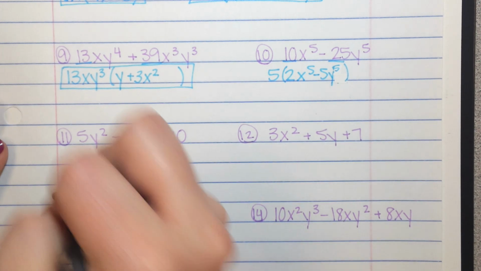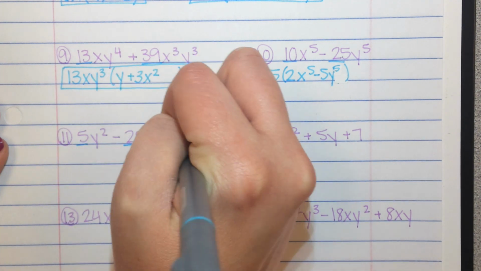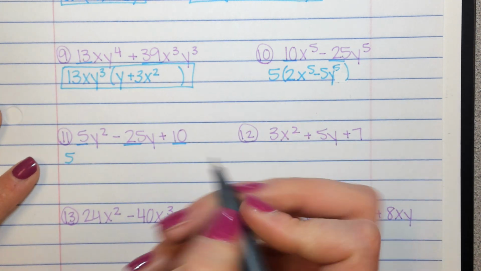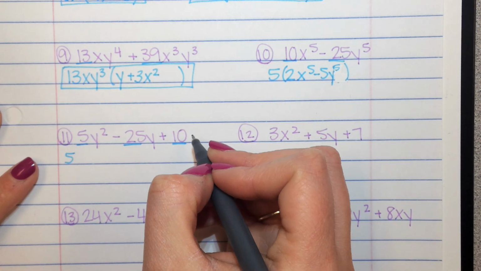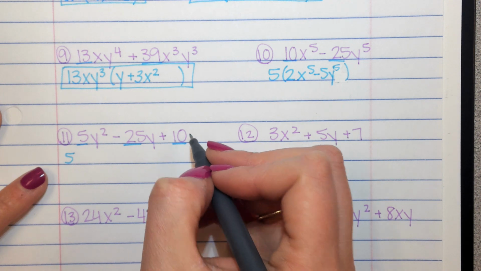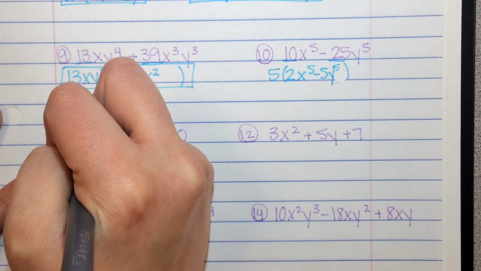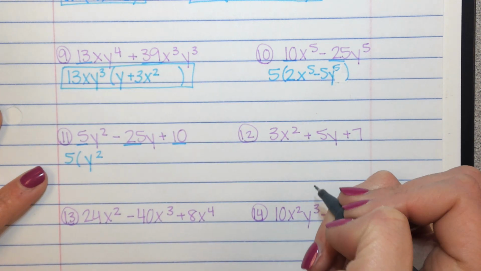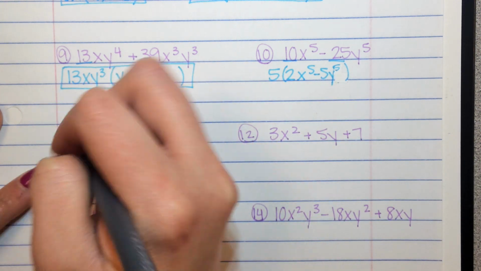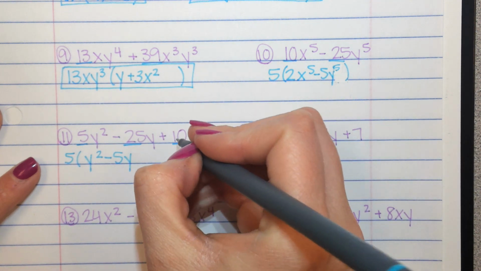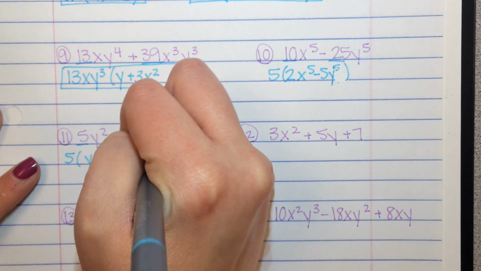Okay, number 11, we have 5, 25, and 10. What's the largest number that goes into all 3 of those? 5. Do they all have a y? No. So we can't take out a y. We've got to leave it. So 5y squared, divide out the 5. We have y squared. Negative 25 divided by 5 is negative 5. And we have to leave the y. And then 10 divided by 5 is 2.